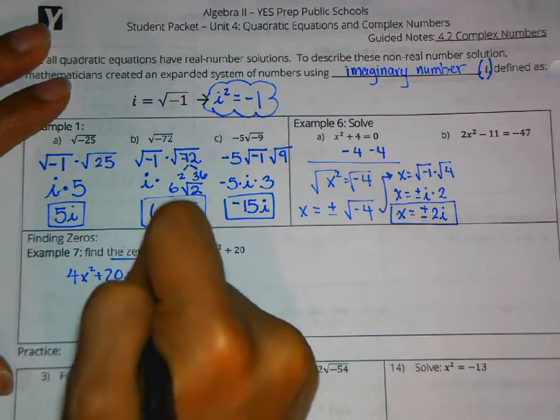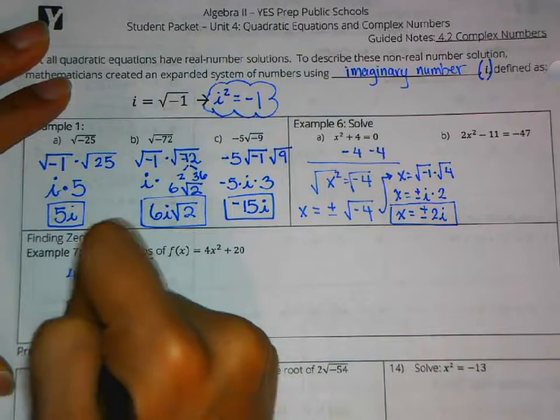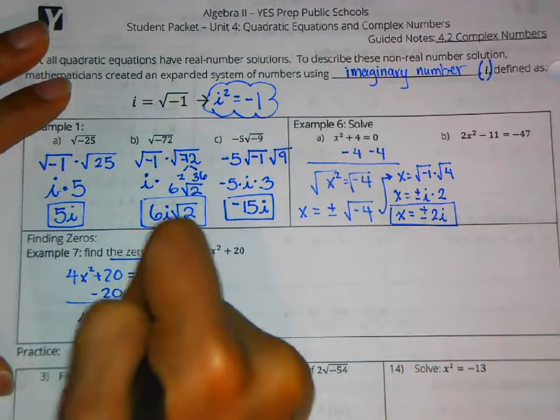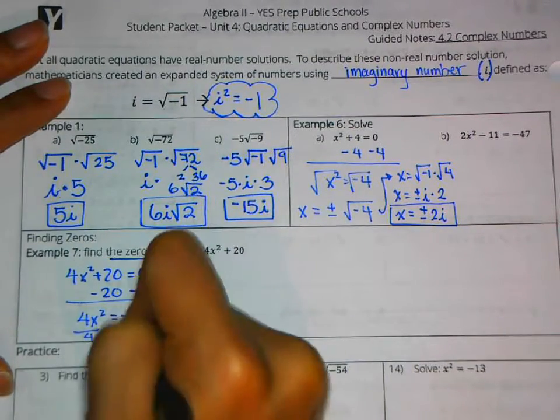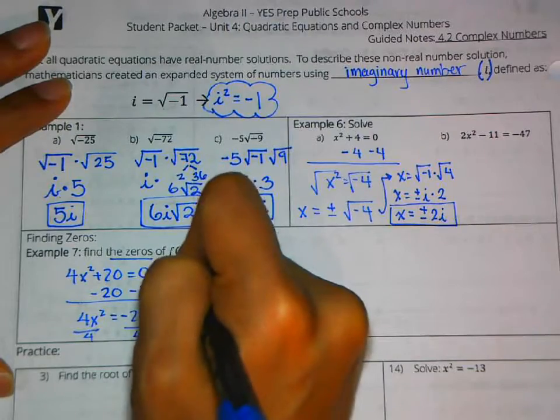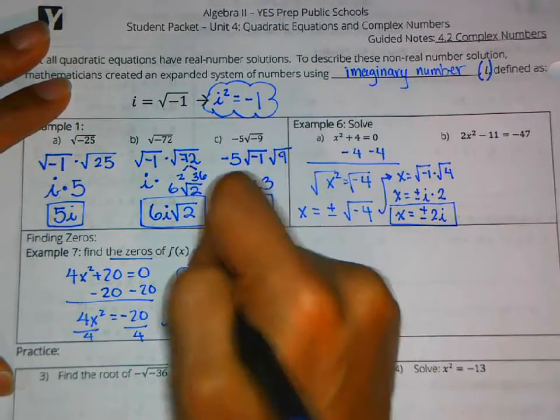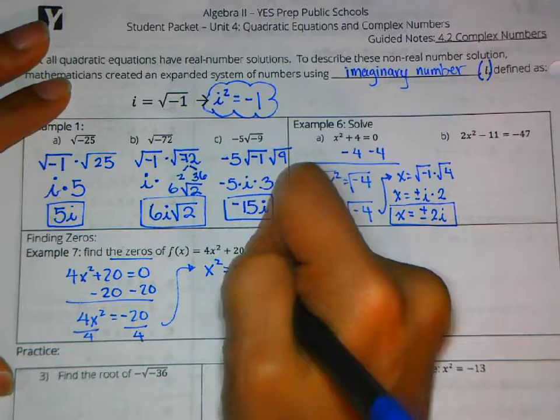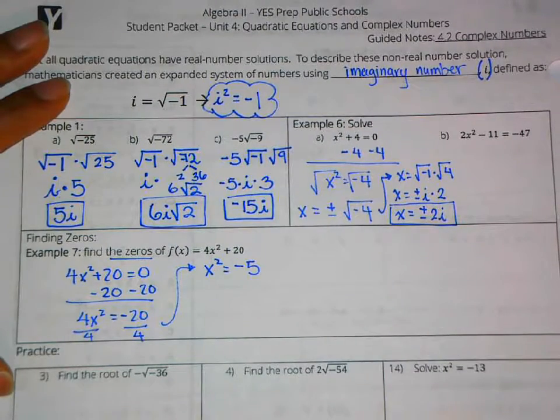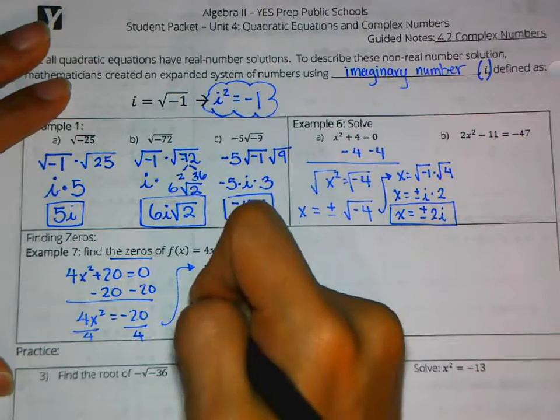We're going to get that x by itself by solving an equation like normal. So subtract 20 on both sides. 4x squared equals negative 20. Divide by 4 on both sides. x squared equals negative 5. Taking a square root on both sides to get rid of the square.